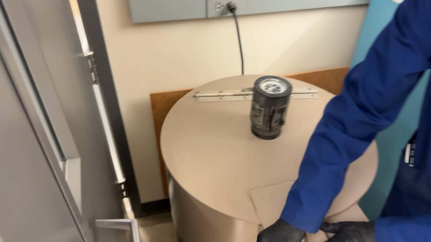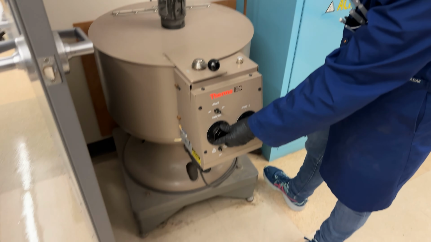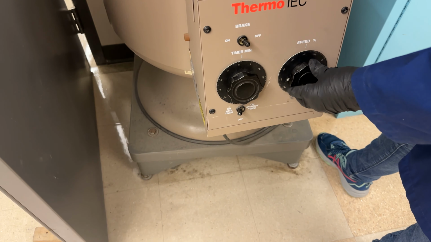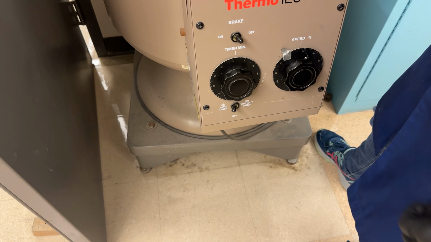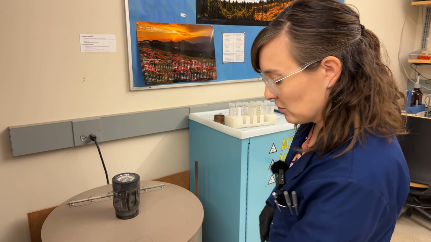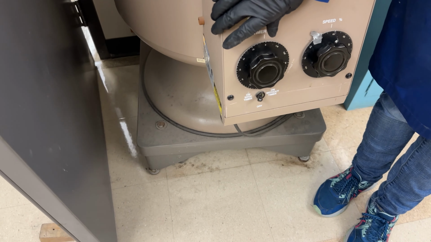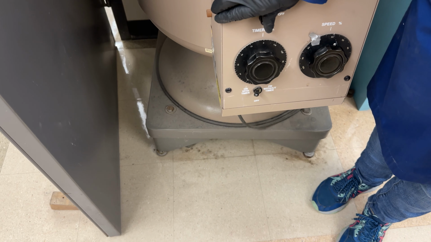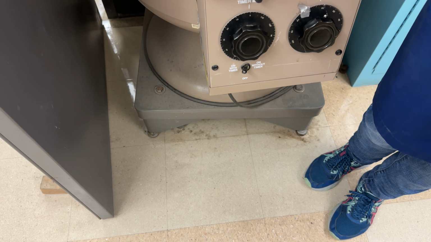Close the lid, rotate the knob to lock it. We're going to set the timer for 5 minutes, and then we're going to turn on the speed. We're not going to go over this duct tape line. Okay, when the centrifuge finishes, the timer will be at 0. We're going to come over here. You can use the brake to slow down the spinning. Just pulse it so it doesn't wear out the brake. You can hear it slowing down.